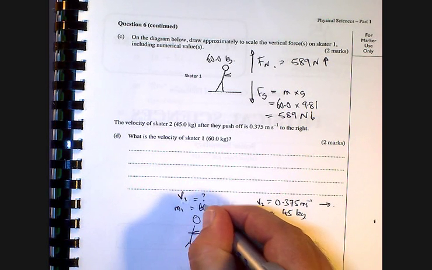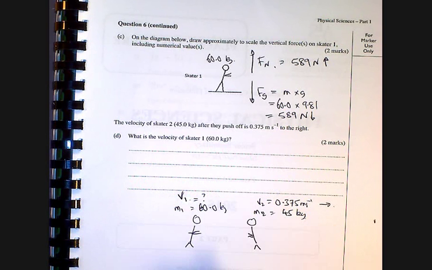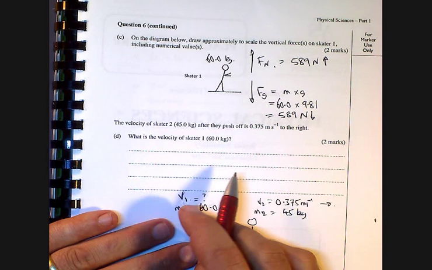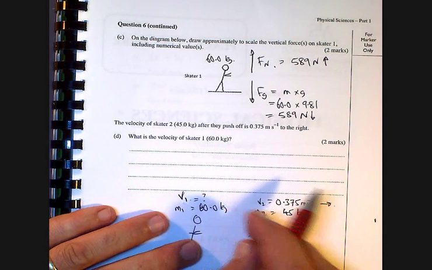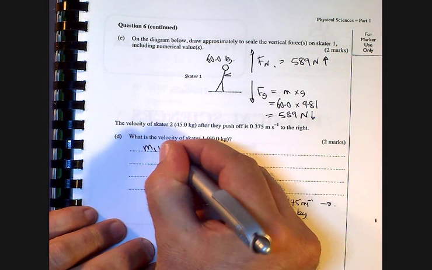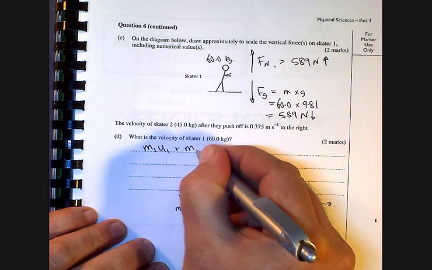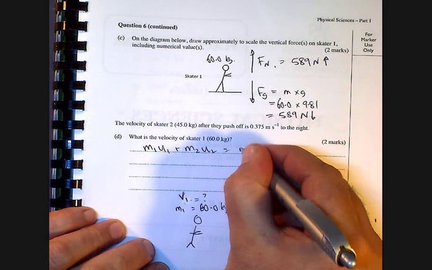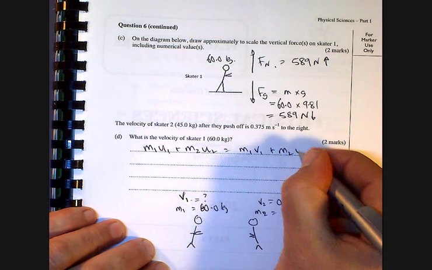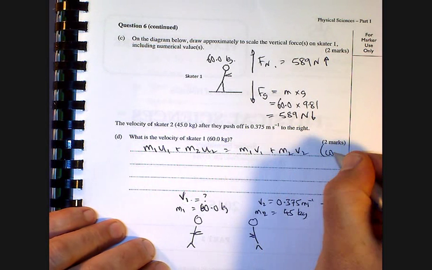60.0 kilograms. Okay, now due to the law of conservation of momentum, because they were pushing each other off, and they were initially at 0, then m1u1 plus m2u2 equals m1v1 plus m2v2. Conservation of momentum.